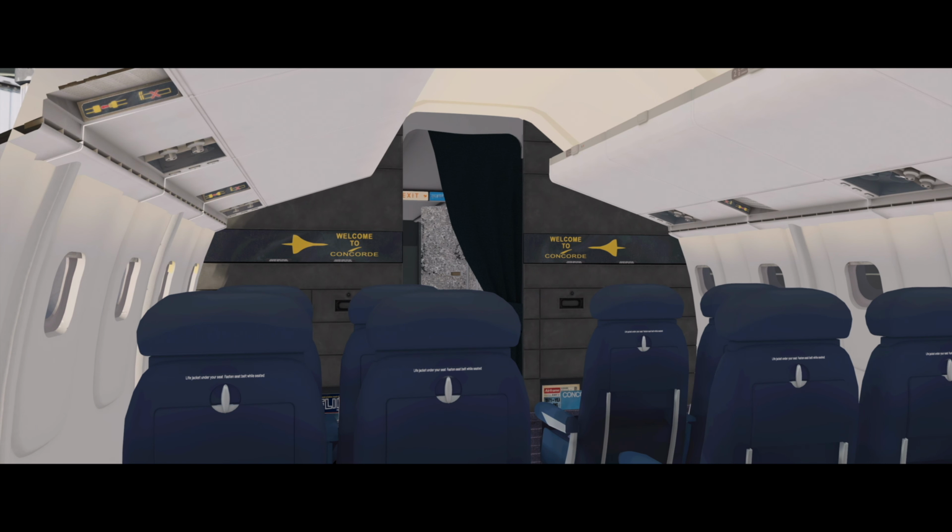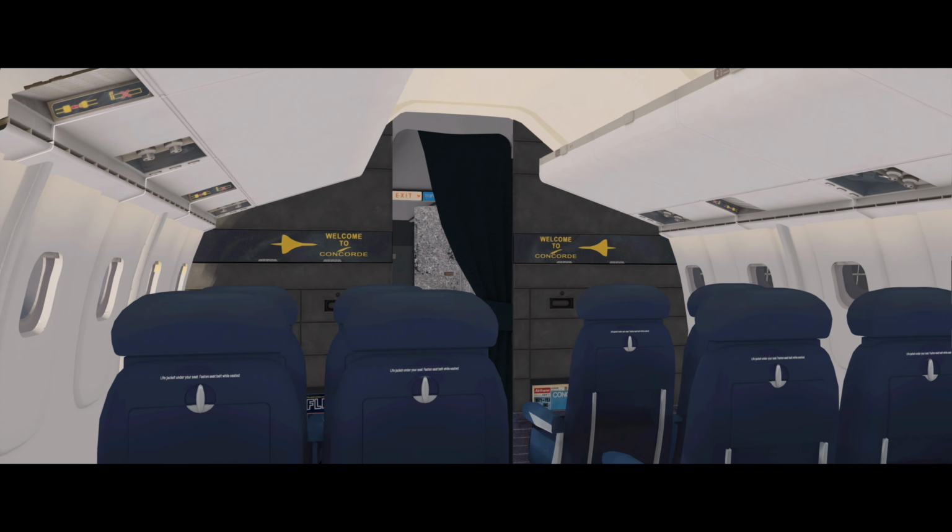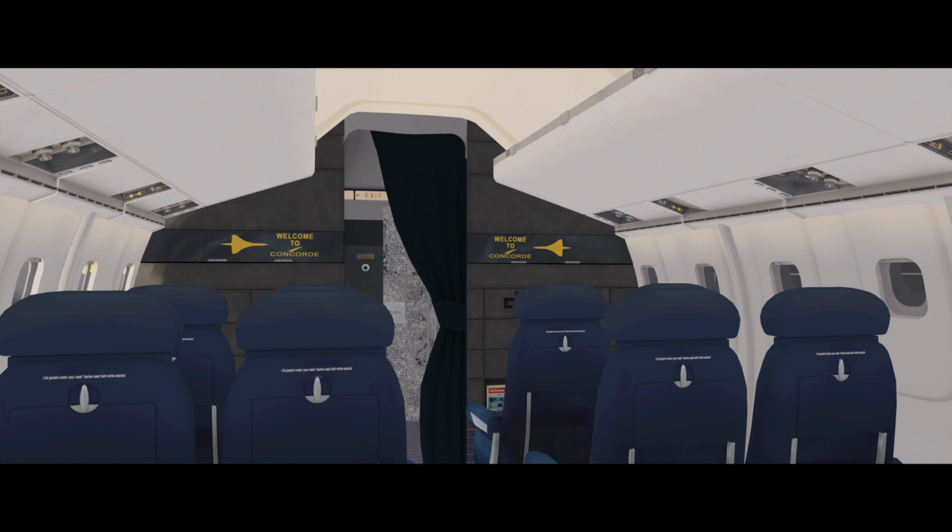Our cruising altitude will be approximately 55,000 feet and our cruising speed will be more than twice the speed of sound at 1,350 miles per hour. Display screens giving flight information can be found at the front of each cabin, and just to let you know, DTG stands for distance to go. Now that we're on our way, we'd like you to please make sure that any hand baggage is not blocking any aisle or exit.